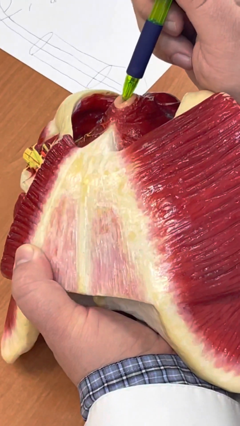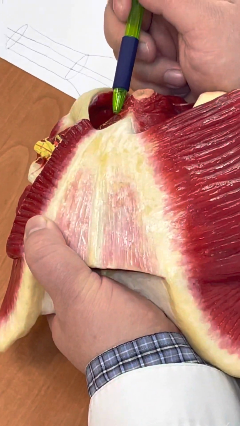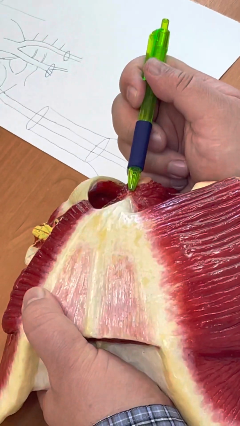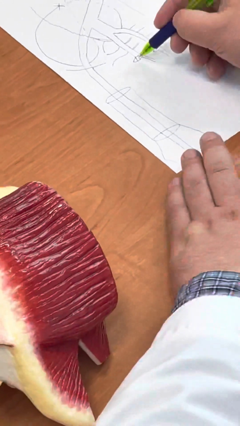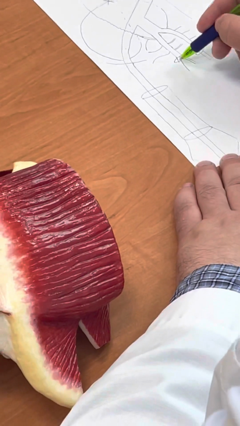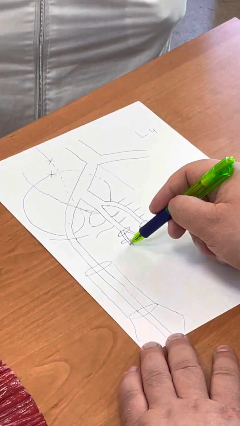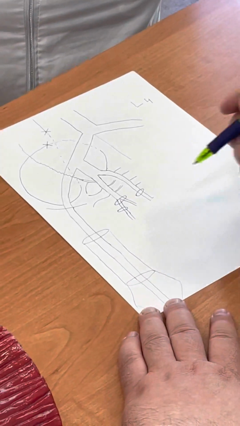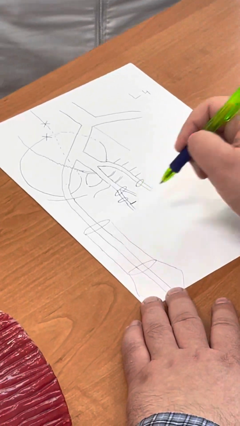It comes to the fossa ischio-analis. Here it gives arteria rectalis inferior. That is the internal pudendal artery. It passes through foramen ischiadicum minus, goes to the fossa ischio-analis, and gives arteria rectalis inferior.